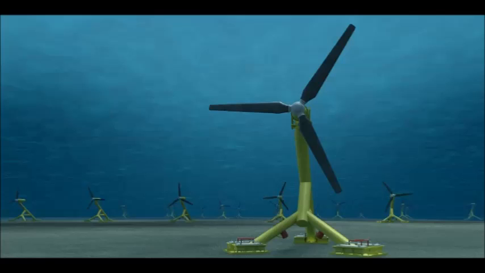A renewable source of energy. Hydropower. Hydropower or water power is power derived from the energy of falling and running water, which may be harnessed for useful purposes.